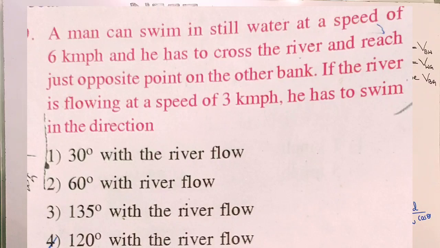Here the question is: a man can swim in still water at a speed of 6 km per hour, and he has to cross the river and reach the point just opposite on the other bank. If the river is flowing at a speed of 3 km per hour, he has to swim in the direction of, they are asking. So how to solve this one?